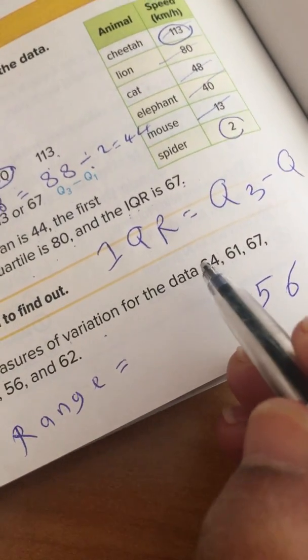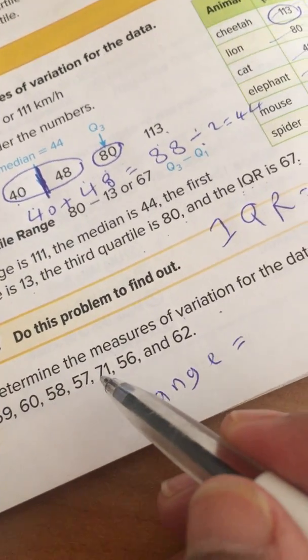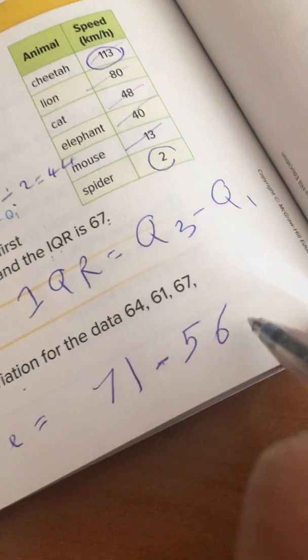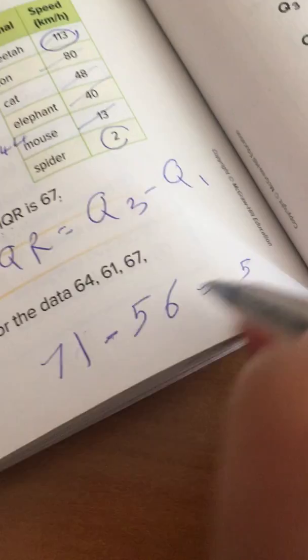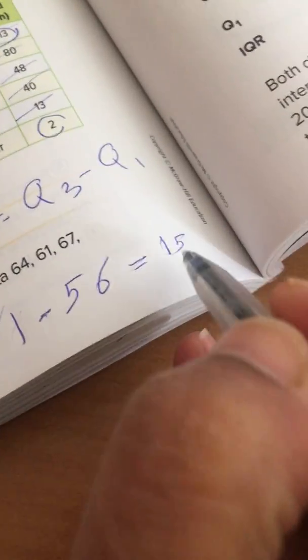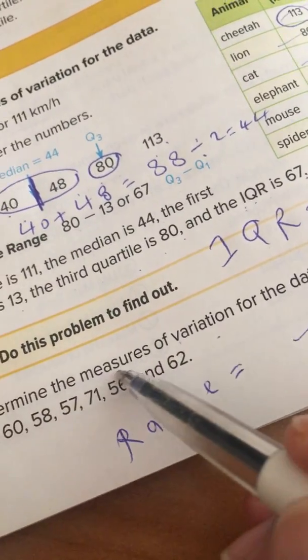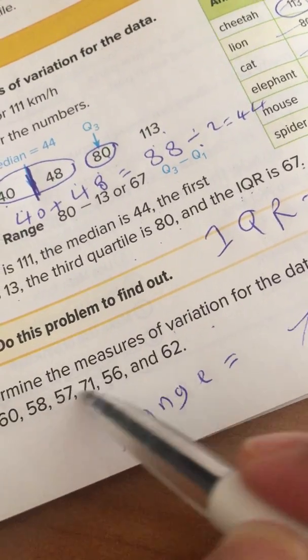What is the big number here? 64, 61, 67, 59. What is 71? Yes. So the range is 71 minus 56. 11 minus 6, 5. 6 minus 5, 1. So the range is 15. Because we subtract the smallest number, 56, from 71, the biggest number.